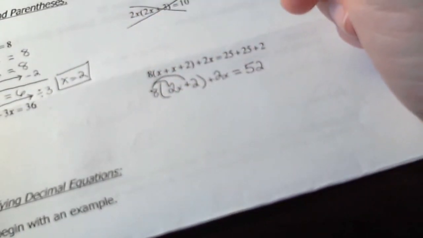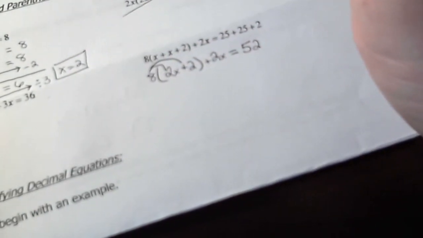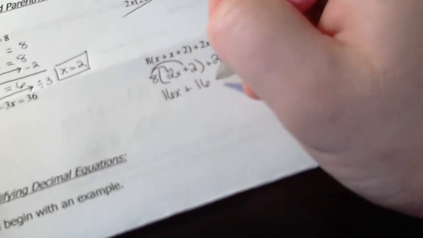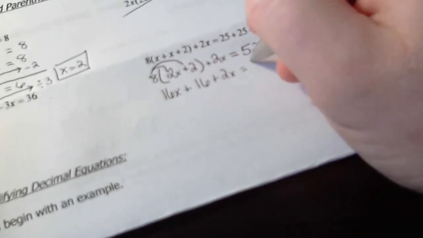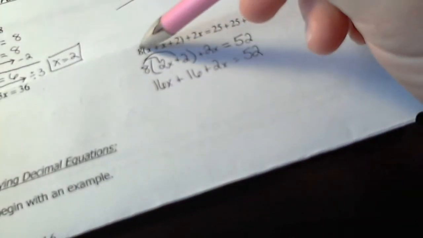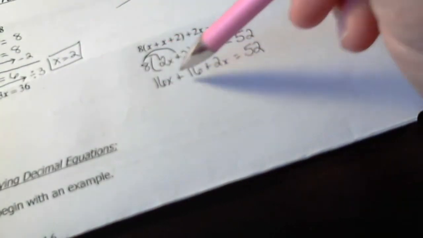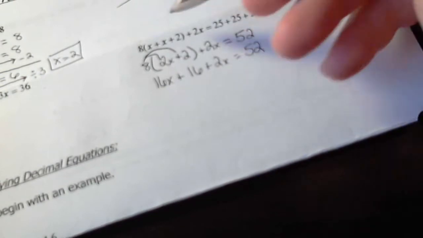Double bump, rainbow, Santa hat, whatever you want to call it. Let's get rid of these parentheses using the distributive property. 8 times 2x is 16x plus 8 times 2, which is 16. And then plus 2x equals 52. Sometimes we have to simplify before we can do anything, and then once we begin, we might have to simplify again, as in this case.